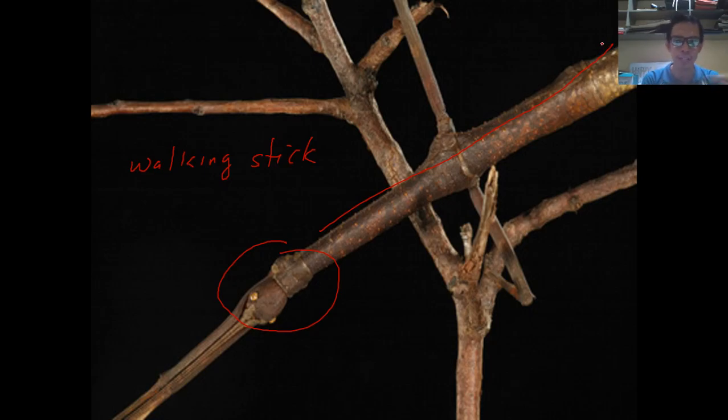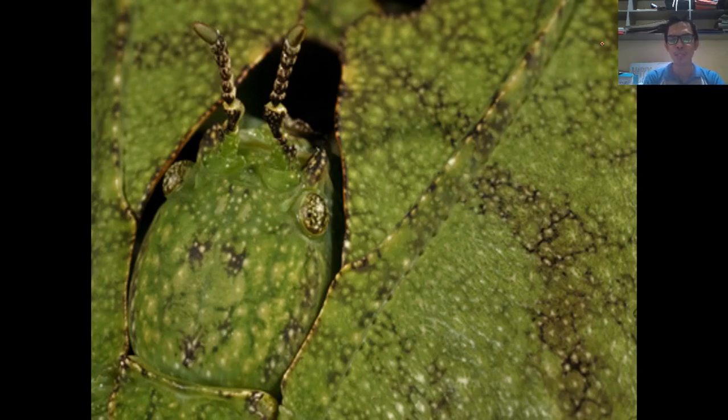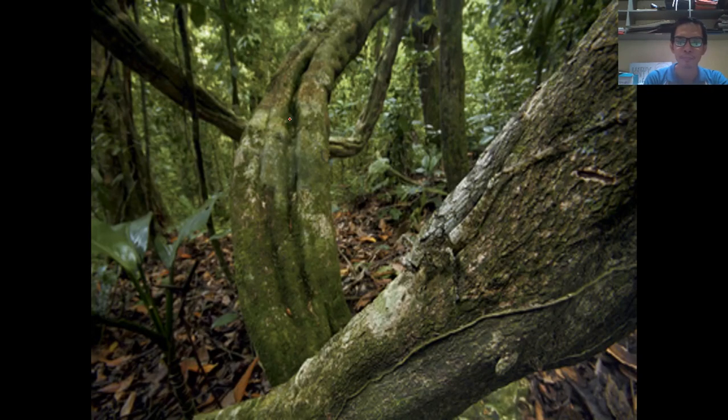Next one. What do you see here? You are correct. What you see here is a grasshopper. It looks like a leaf of a plant. It is somehow blended in, or looks like a leaf of a plant, in this picture. Next one. What do you see in the picture?